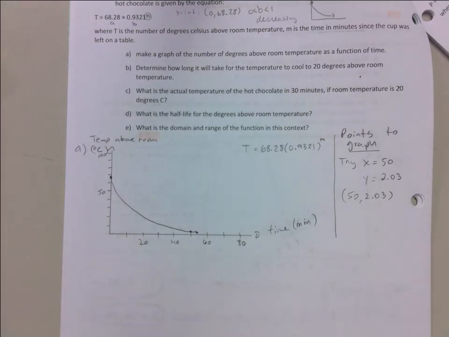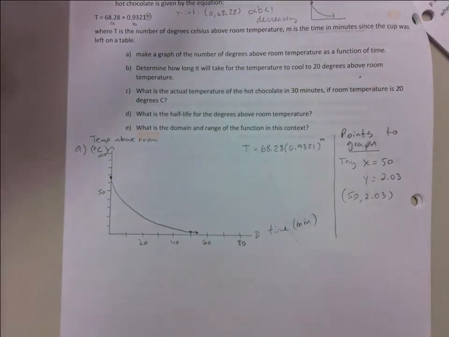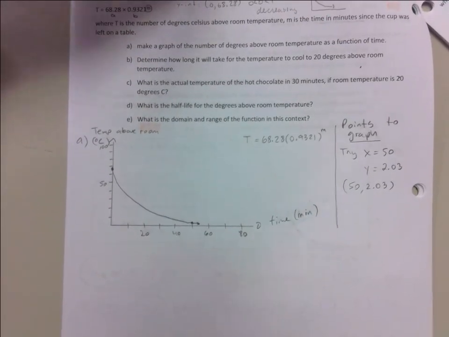But let's think about this. If I left my coffee in this room, and it's 18 degrees in this room, which is cold, what's going to happen to the temperature of that coffee eventually? It's going to go down to 18, right? Eventually it's going to be whatever the room temperature is, and it's not going to drop past that. So keep that in mind. Let's keep going. That's A.